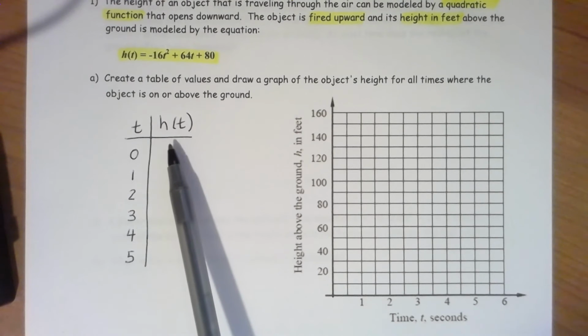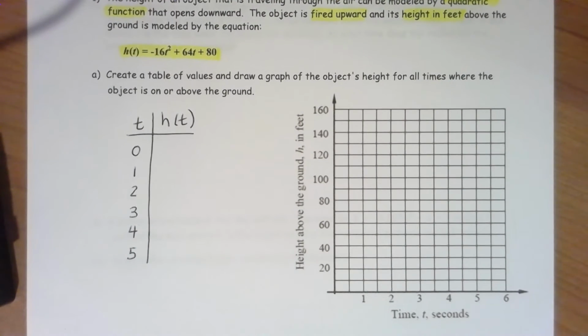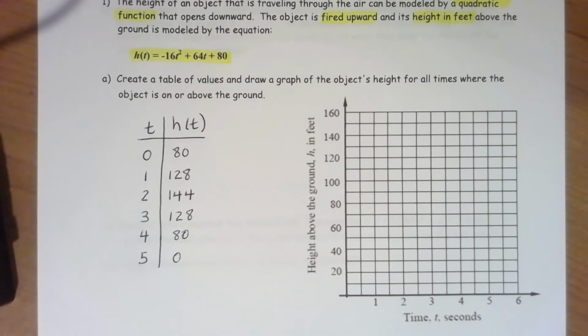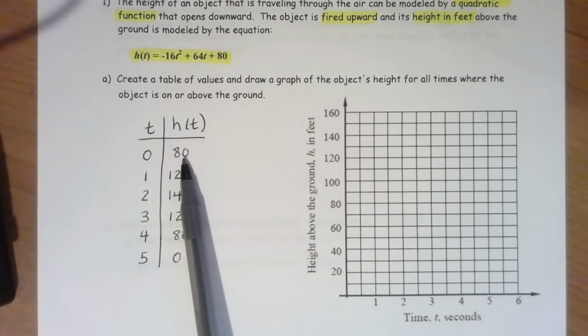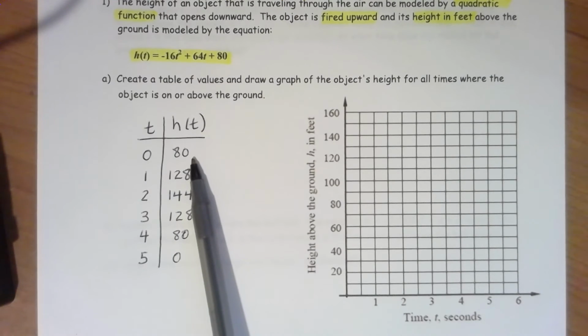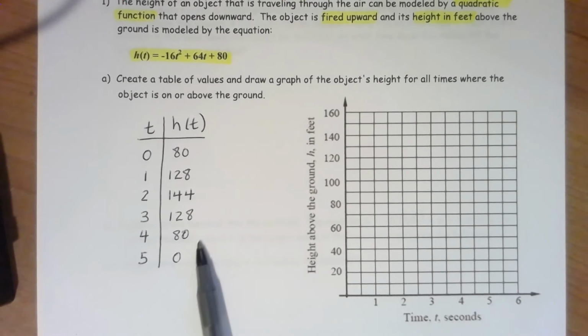And please take a moment to fill in the y values. Pause the video while you do so. Okay, and you took a look that when it was 0 seconds, this was 80 feet above the ground. And you notice as a quadratic function, it is going up, increasing, and now it's going down until finally the height is 0. And remember, we don't go any further because you cannot have negative height.